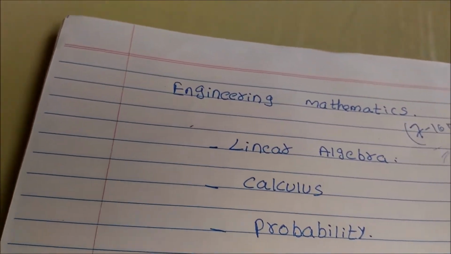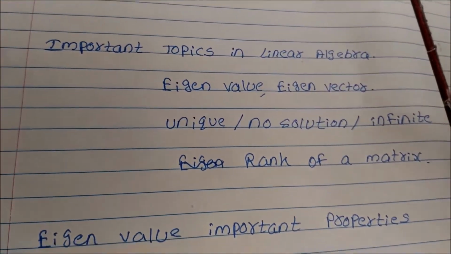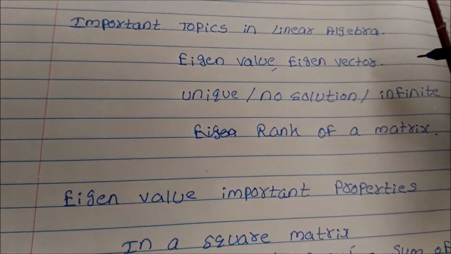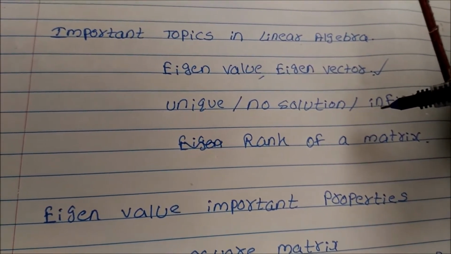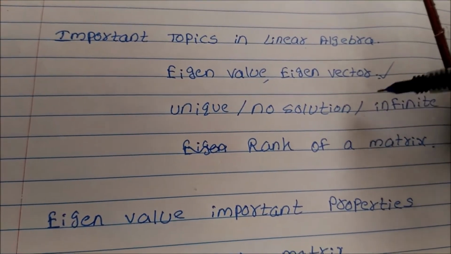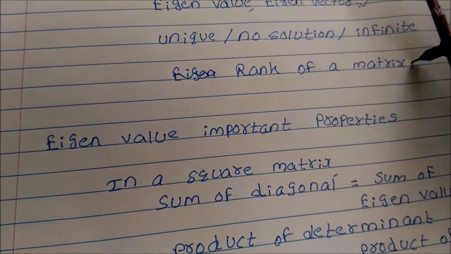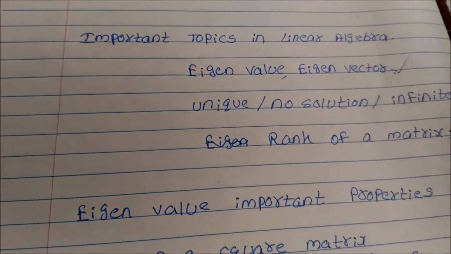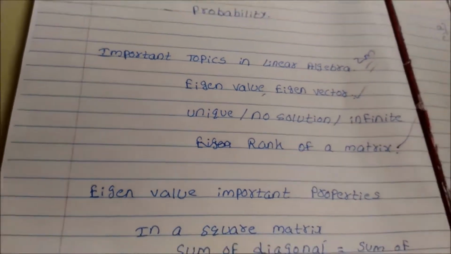So in this lecture we are going to see some properties related to linear algebra. Mostly the GATE questions come from these three: eigenvalue and eigenvector, then whether the solution is unique, no solution, or infinite, and at last the rank of a matrix. These three are the popular questions that come in GATE, and you can expect at least 2 marks from this section.